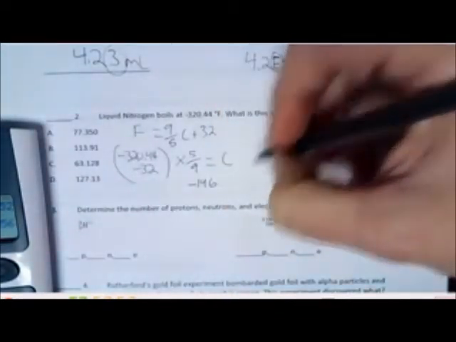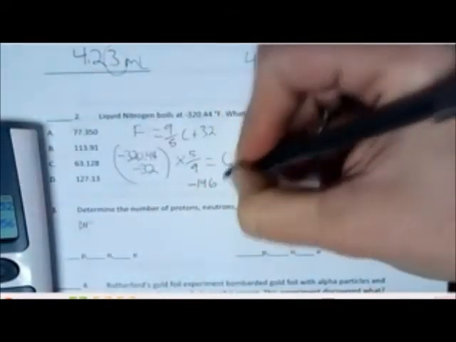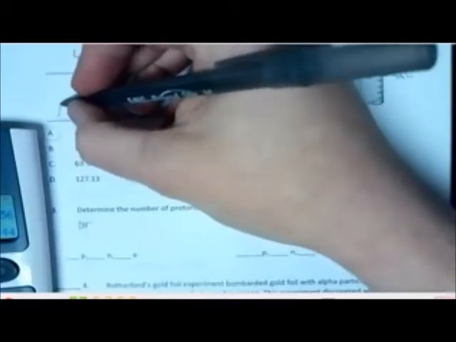Now, negative 196, we add that to 273, and that should give you a number. Well, at least close to your answer: 77.4. 77. So A.